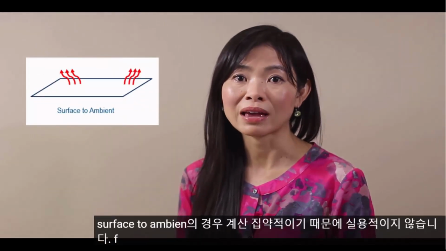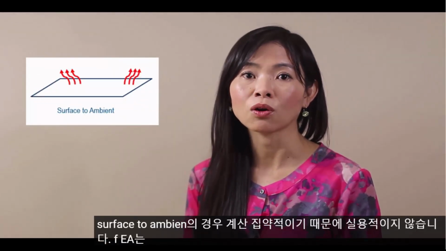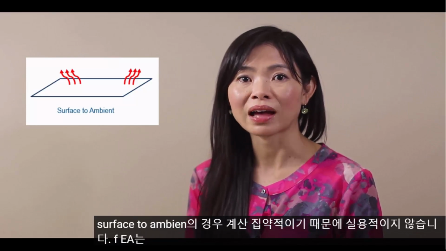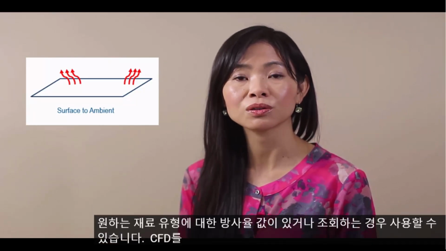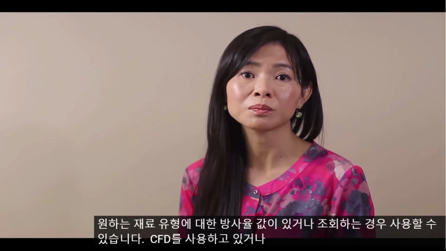In the case of surface to ambient, you can use FEA if you have or look up an emissivity value for the type of material you are using, or you can simply use CFD, which I would recommend. From a practical perspective, it is much easier to model radiation with CFD no matter which application.